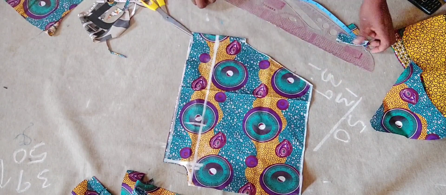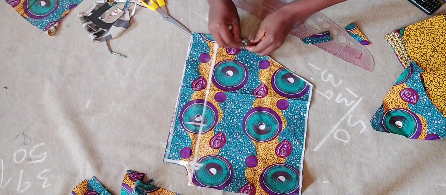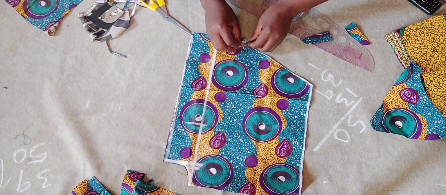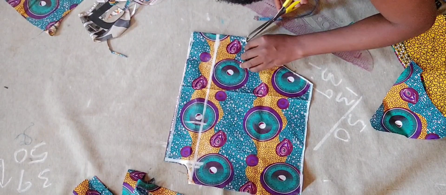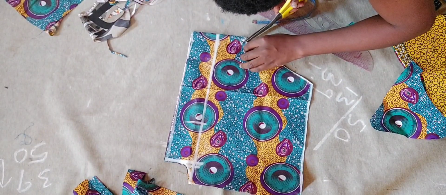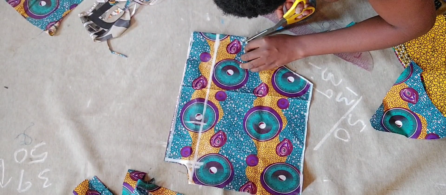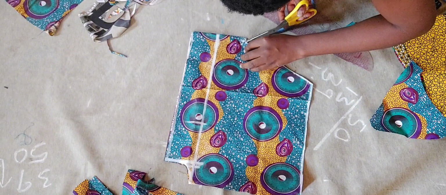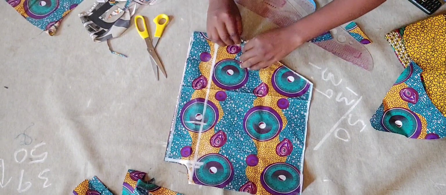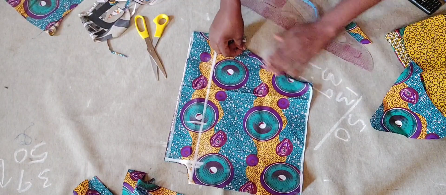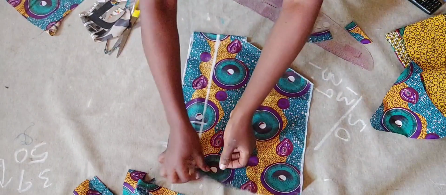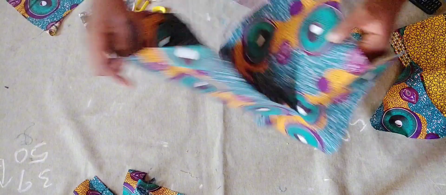After cutting it, here I will go down by half an inch and notch this place. Then I will notch it this way. This is half an inch. I will use it to sew it. So when I open it up, this is what I have.